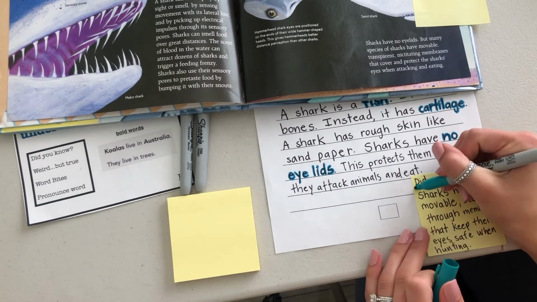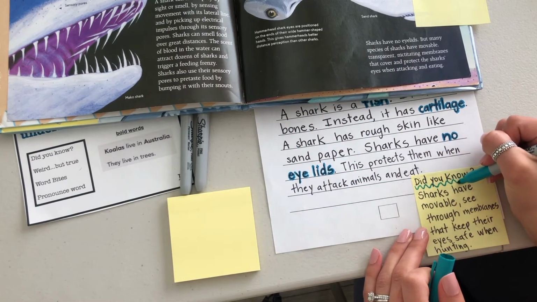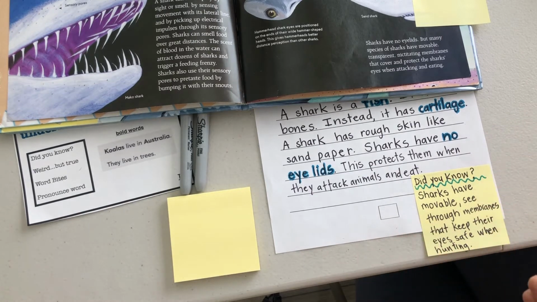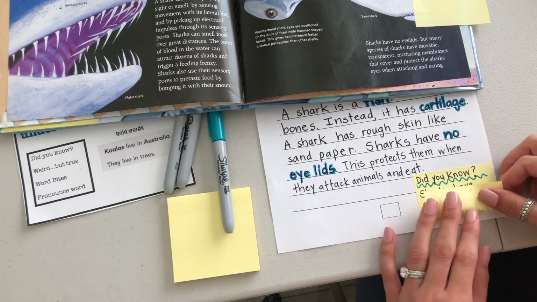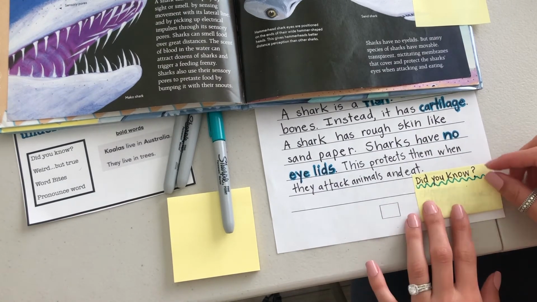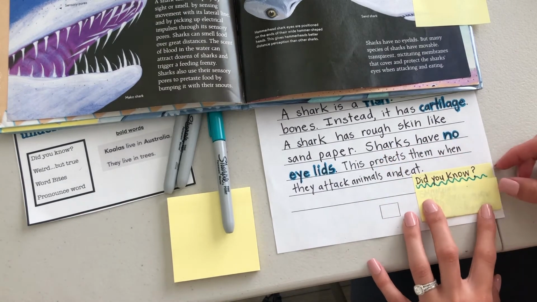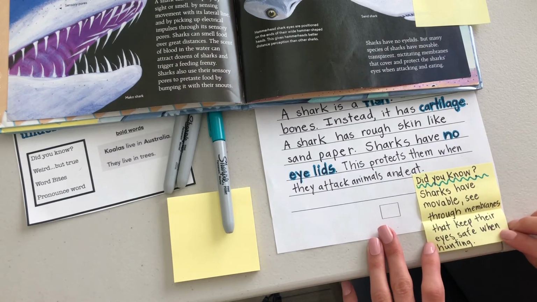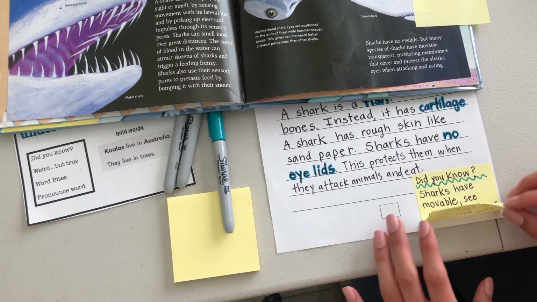So maybe I'll underline it. And then I'm going to fold it like this. So the reader has to go like this to figure it out. So they'll read this sentence and then they'll see that, did you know sharks have movable see-through membranes that keep their eyes safe when hunting?